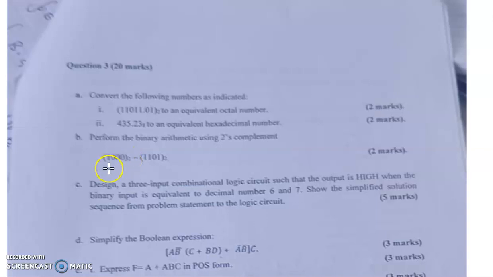We are subtracting 1000 from 1101. Both of them are binary numbers, and I'll be showing you how you can handle this type of question using 1's and 2's complement, because the question is asking that we perform the arithmetic using 2's complement. Let's see how that goes.